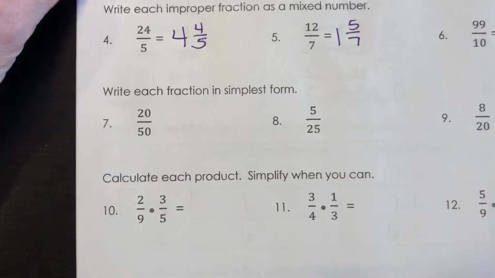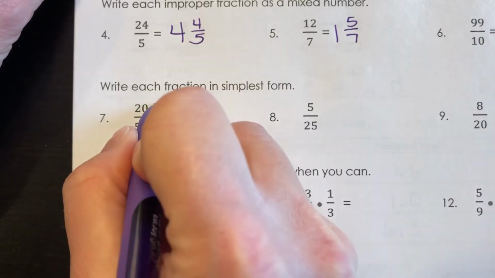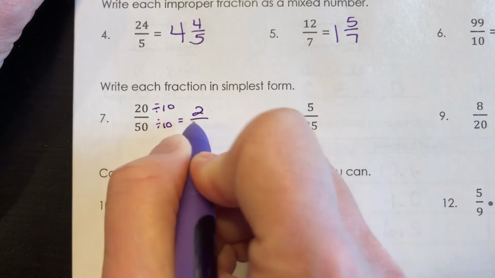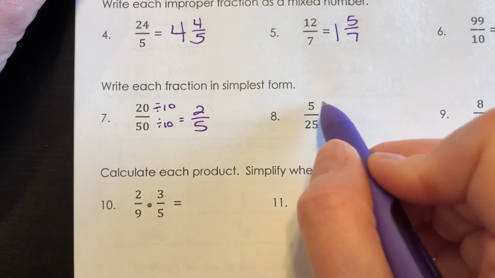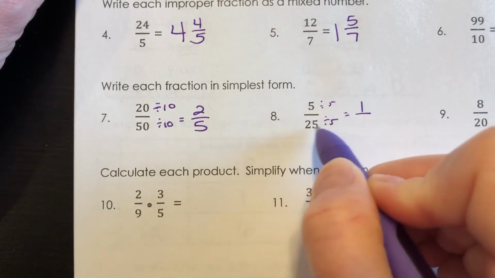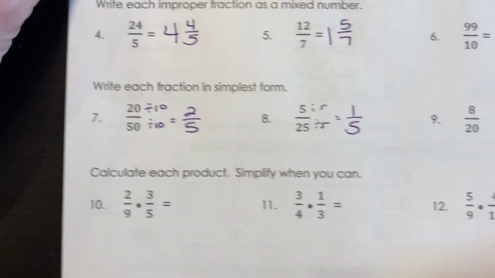Okay, now we're going to simplify again. The largest number that goes into 20 and 50 is 10, so I'm going to divide them both by 10, and I get 2 fifths. For number 8, 5 is the largest number that divides into both. 5 divided by 5 is 1. 25 divided by 5 is 5. So 5 25ths in simplest form would be 1/5.